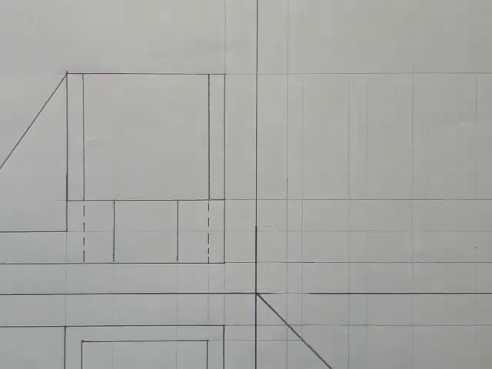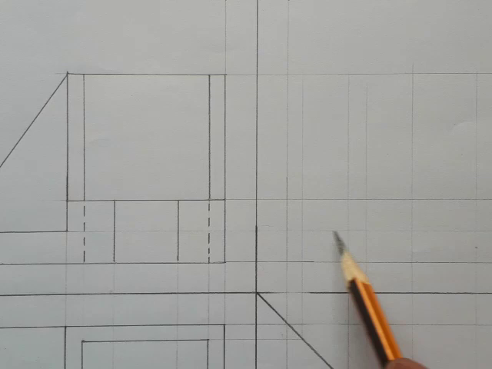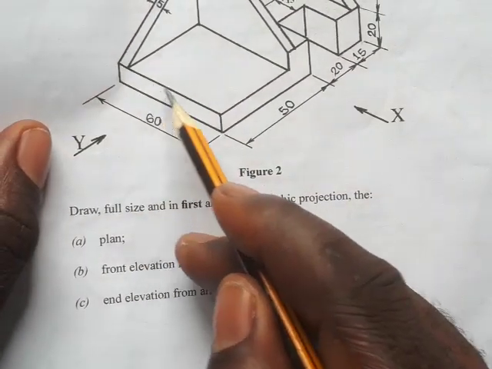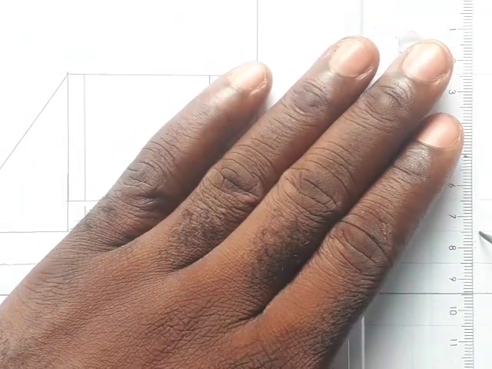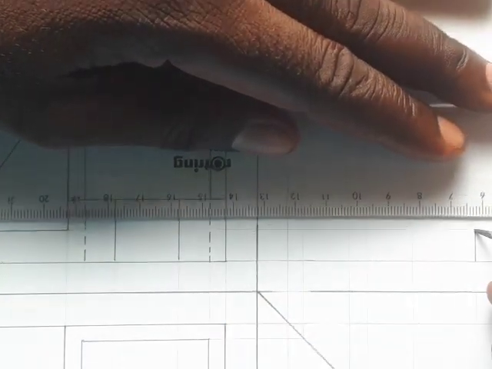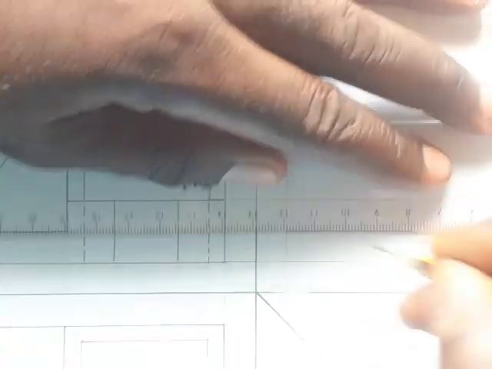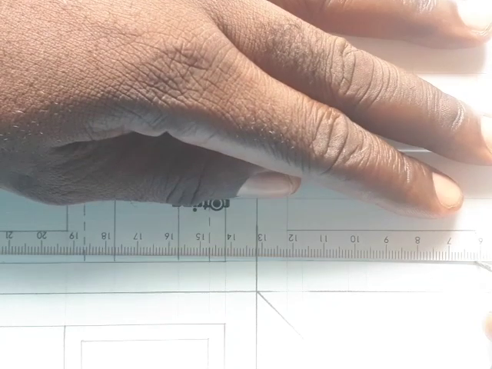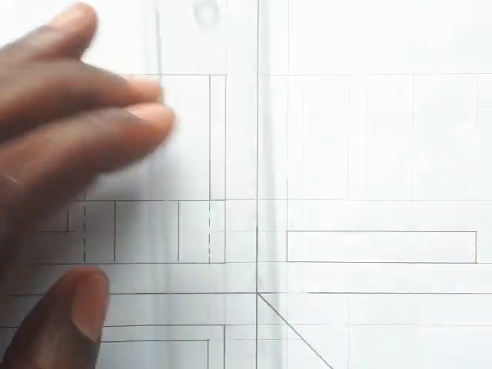Okay, so you see this is 10. Remember we said 10. So we're going to draw this thick line. So the entire thing, from the beginning to the end, is thick. We already have the lines there. We don't need to measure anymore, if you understand how orthographic works. So if you do not understand anything here, go see Introduction to Orthographic. You'll be able to get what's going on here. All right. Okay. So we have that part.